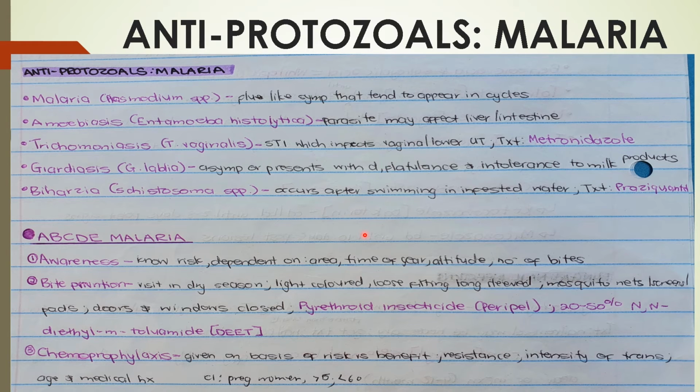So when you get infected with this, you might not necessarily see the effects, but it presents with diarrhea, flatulence, which is farting, and intolerance to milk products. And then if you get infected with Bilharzia or Schistosoma spp, it occurs when you are swimming in infested water, and the treatment would be praziquantel. But you will see all these medications when we're speaking about malaria treatment.